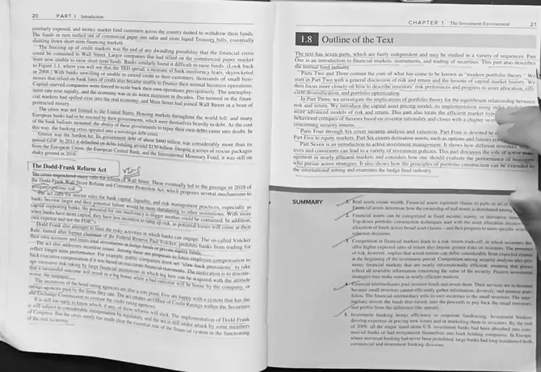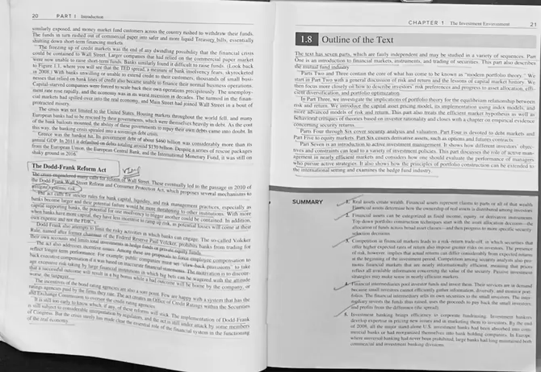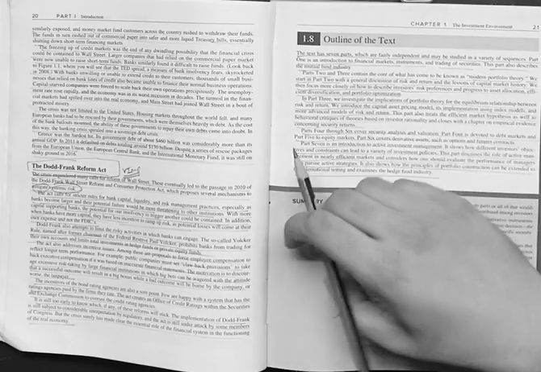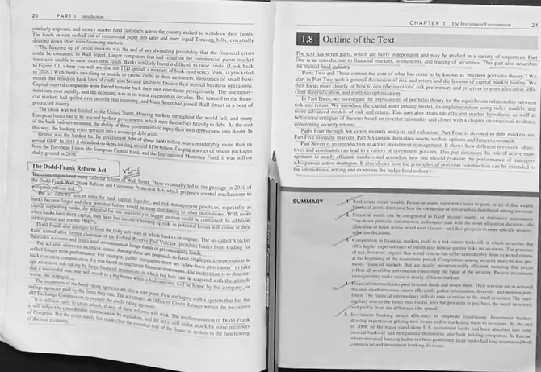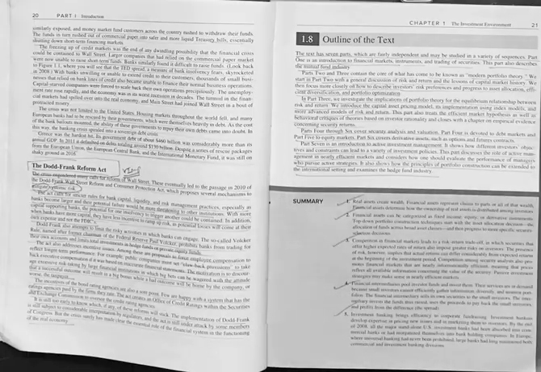So yeah, anyways, the text has 7 parts which are fairly independent and may be studied in a variety of sequences. Part 1 is an introduction to financial markets, instruments, and trading of securities. This part also describes the mutual fund industry. Part 2 and 3 contain the core of what has come to be known as modern portfolio theory.